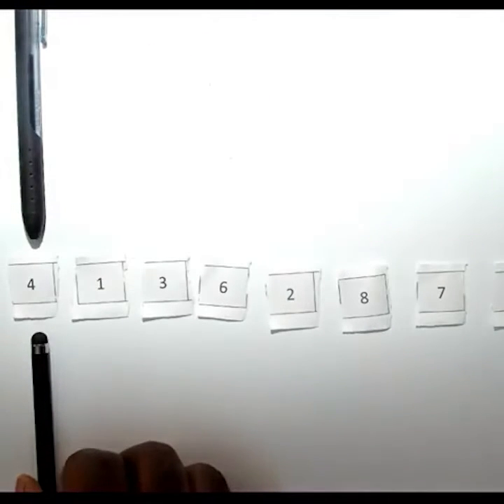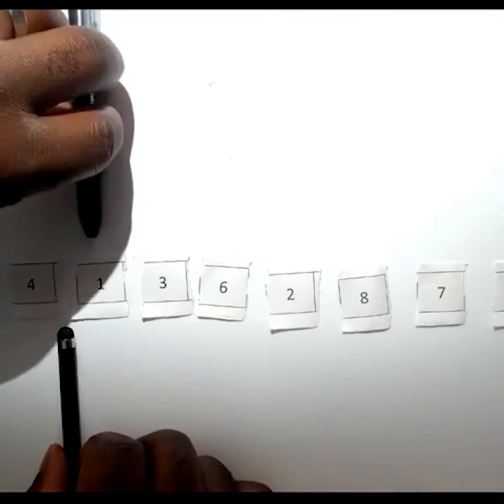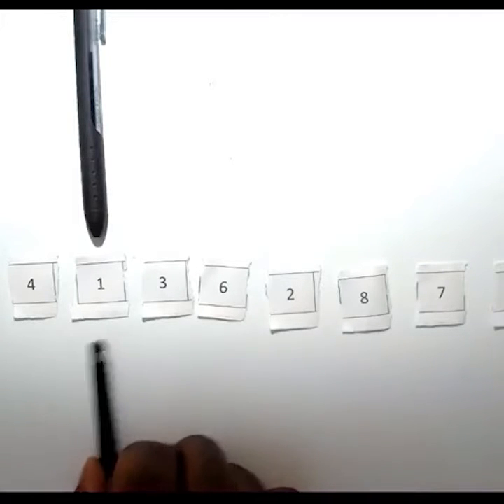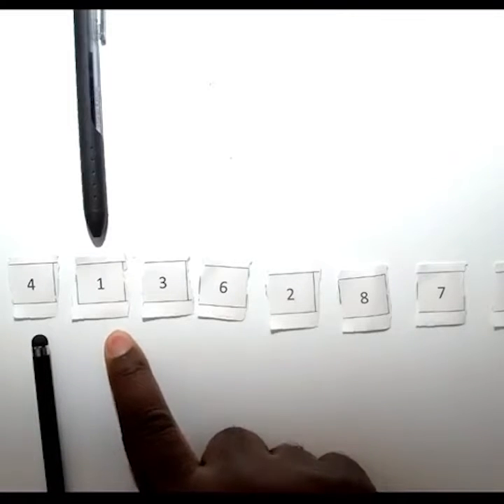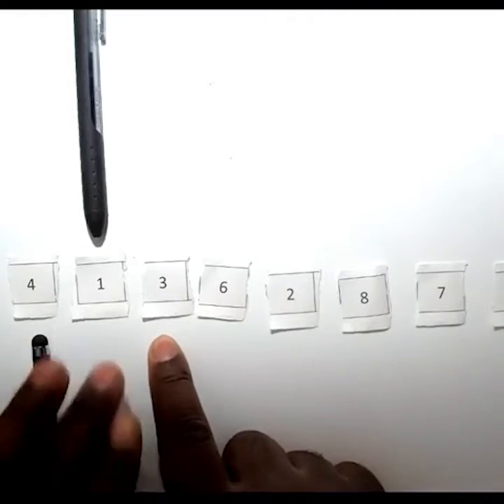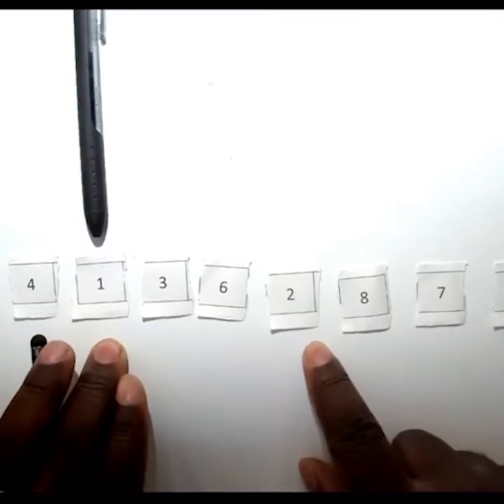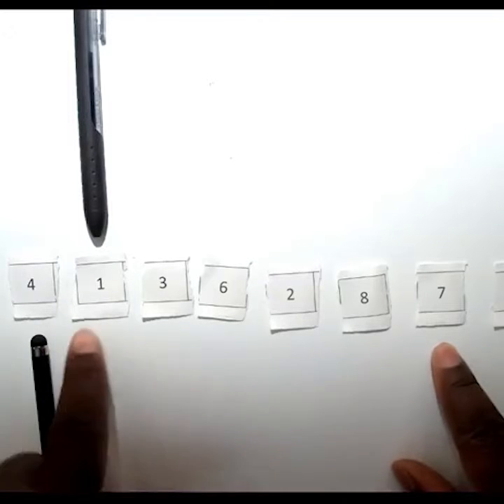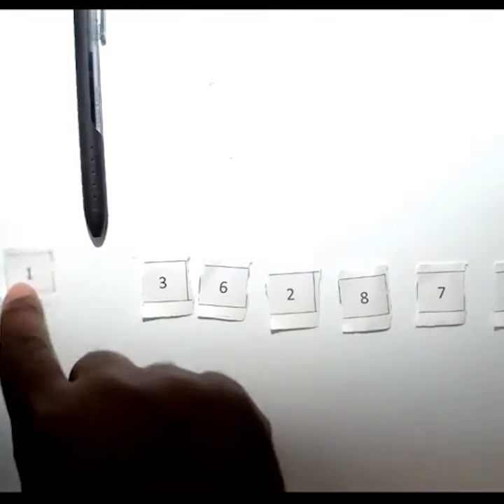I'll make the comparison here. 4 and 1, which one is smaller? 1. So I'm going to make this one here point to the smallest number. But then from here on out, I want to compare the smallest value with the rest of the numbers within the array. So 1 and 3, which one is smaller? It's still 1. Now, what is 1 and 6? 1 is still smaller. 1 and 2, 1 is still smaller, right? 1 and 8, 1 and 7, 1 is still smaller, 1 and 5. And so at this point, I'm only going to swap this here.